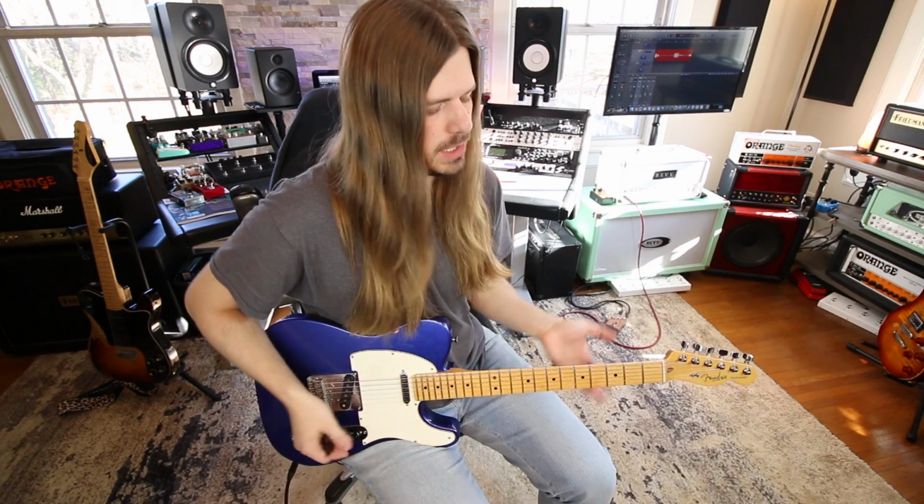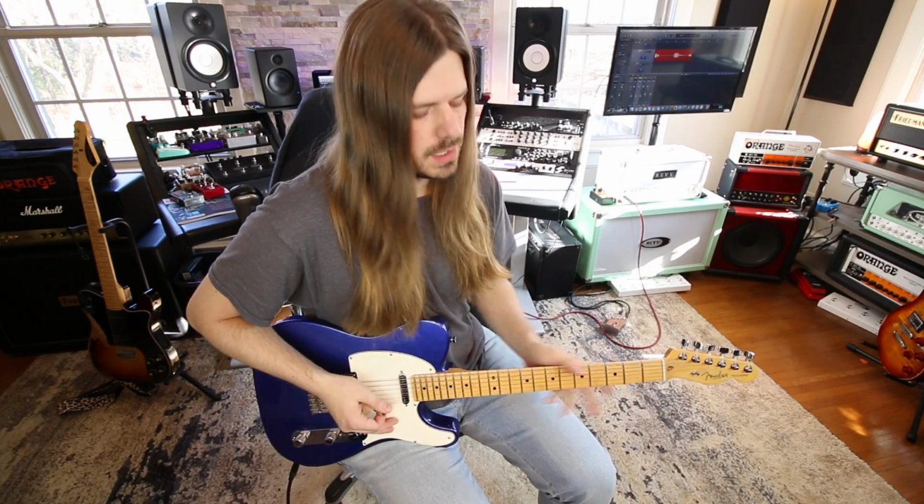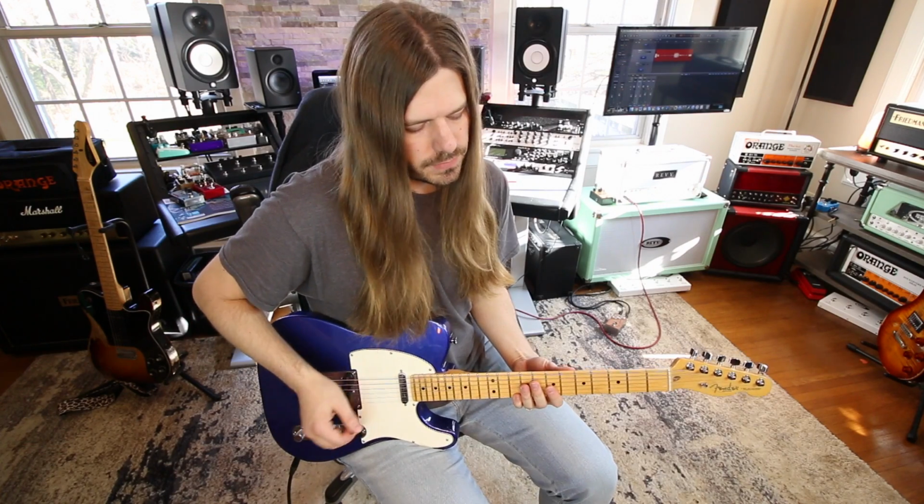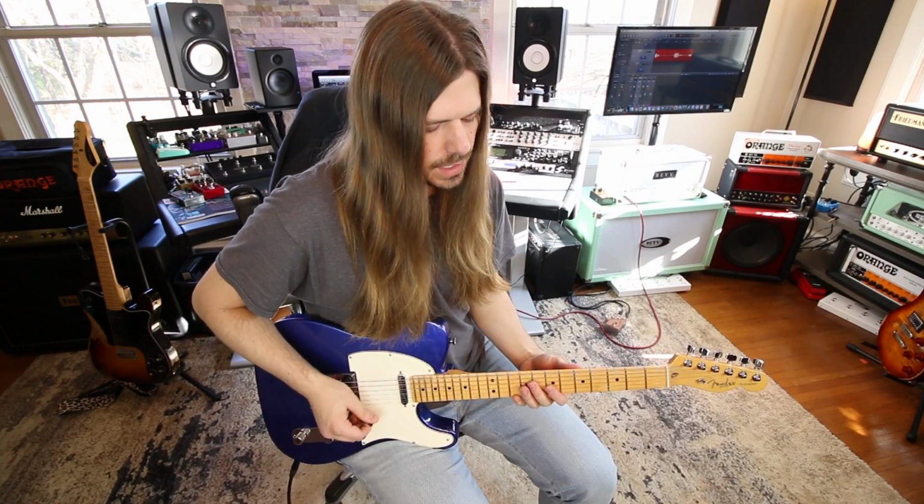So what is that exactly? This is another picking exercise, and we're using a pedal tone, and essentially it's all out of G major. That's what we're basing it on. And we're starting right here on the 10th fret on the high E string. Now I start with an up pick.